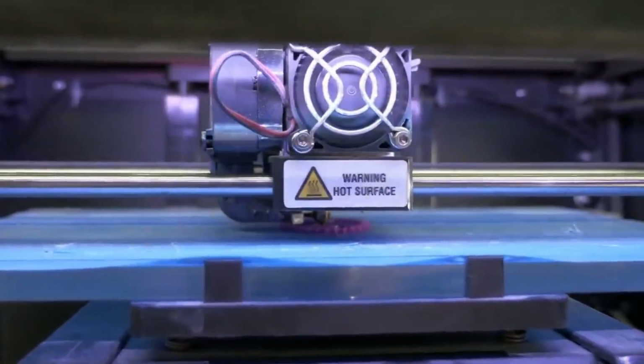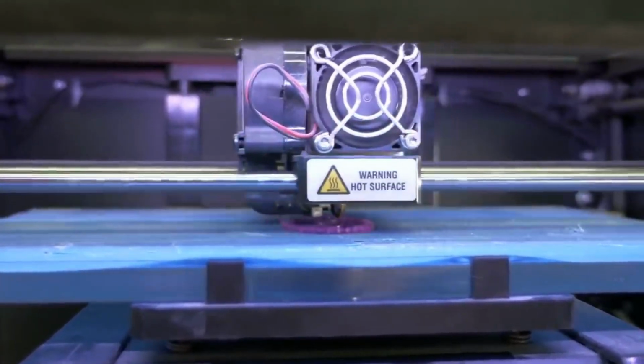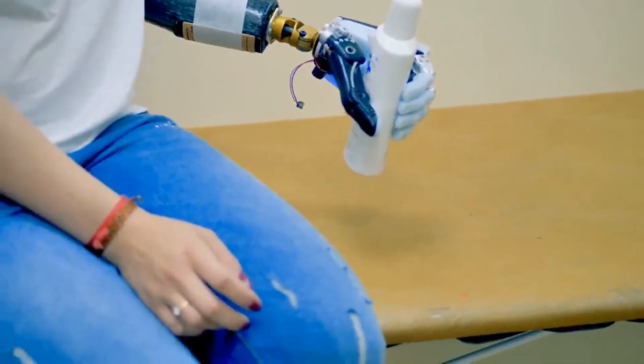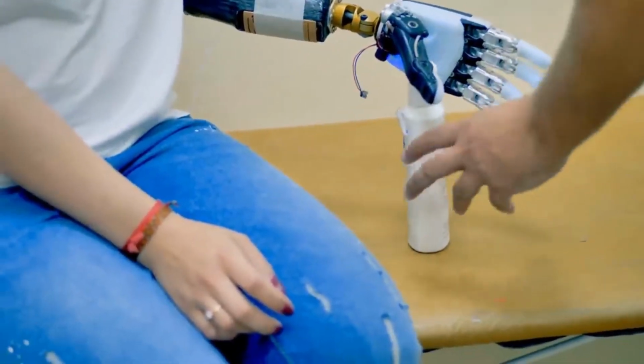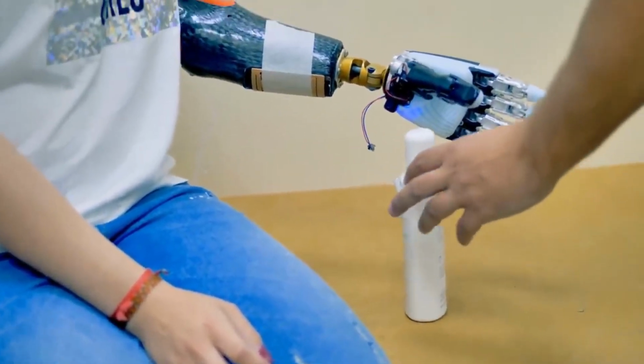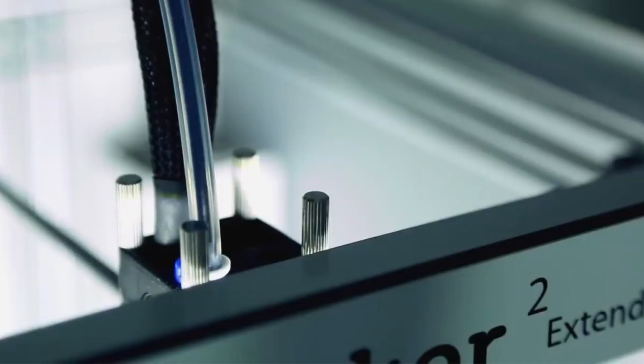Some experts predict that 3D printing will one day be used to construct entire buildings, while others believe that it will play a major role in the creation of new technologies such as self-driving cars and robots.